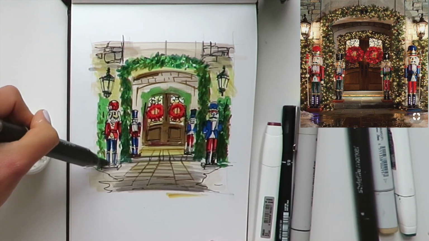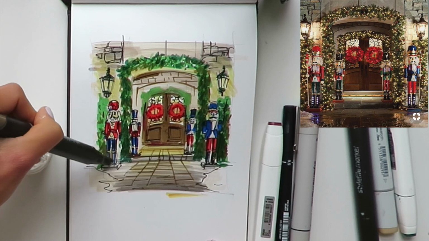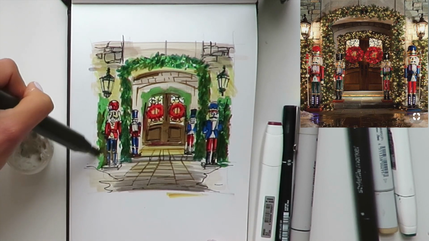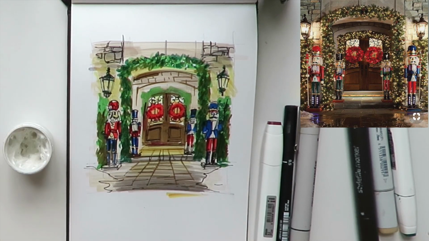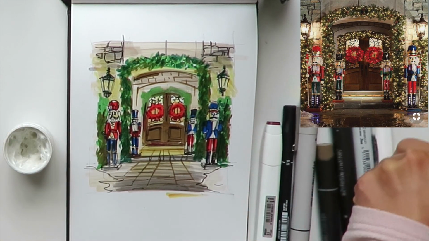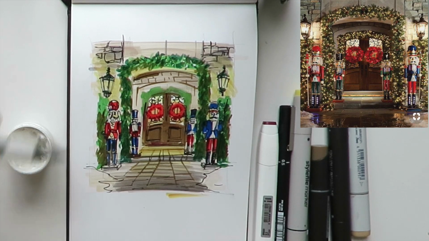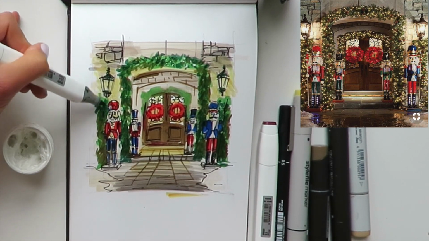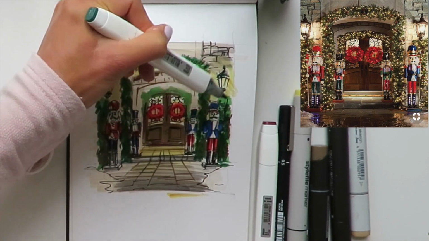So I'm darkening it here and behind this guy, because I feel like this green is too bright now. Maybe also we'll use this darker colored green.